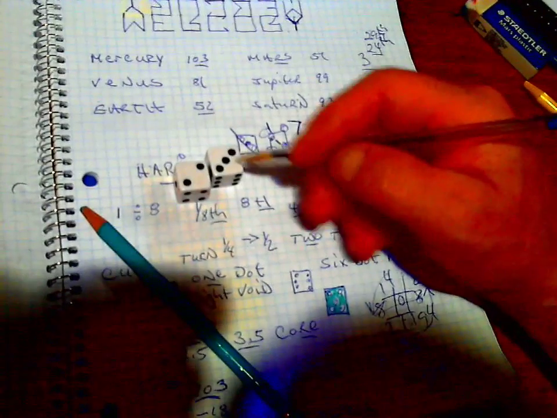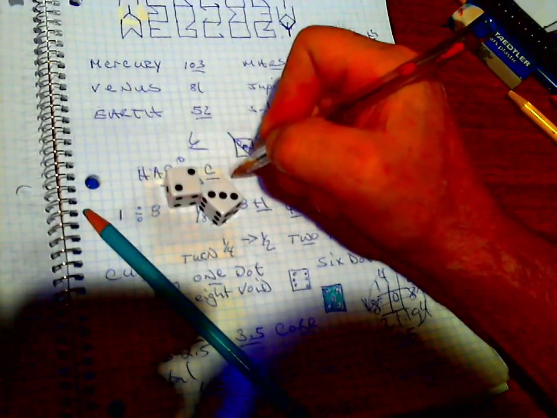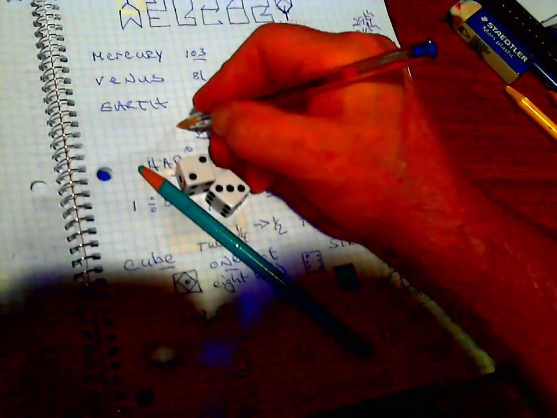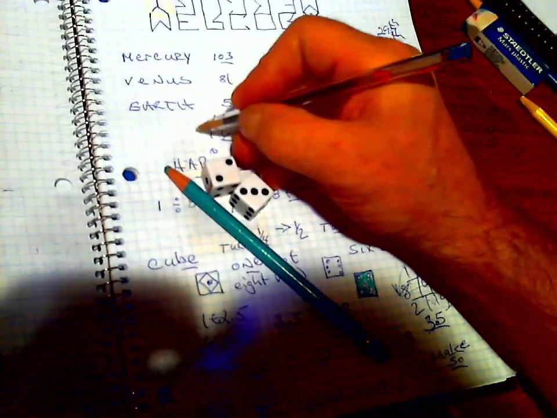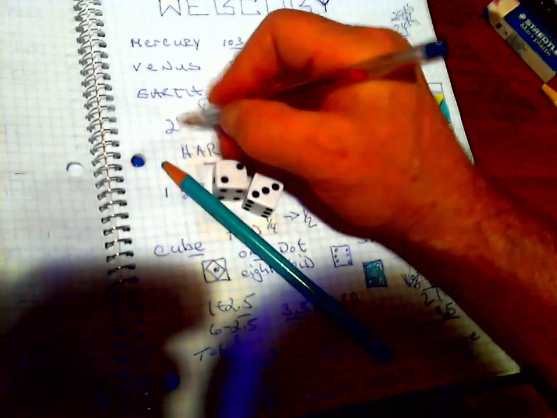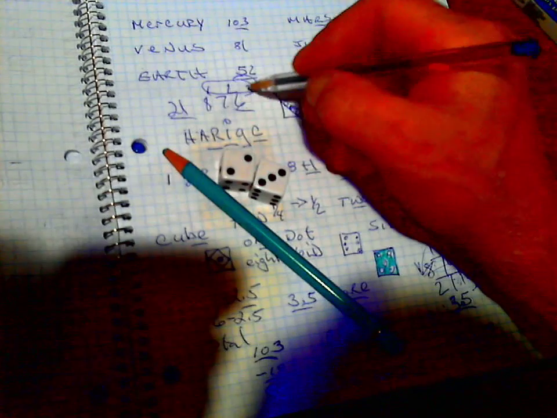This 3 shows 6 empty spaces. So there's 6 empty spaces for 3. There's 7 empty spaces for 2. There's 8 empty spaces for 1. 1, 2, 3 is now 21. See, 1 and 2 comes back over here. 8, 7, and 6 equals 21.